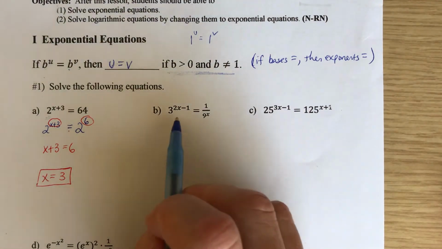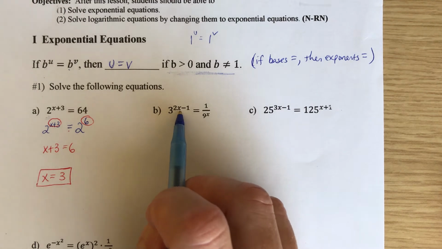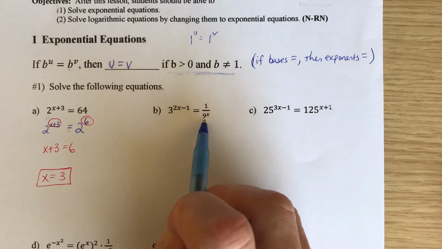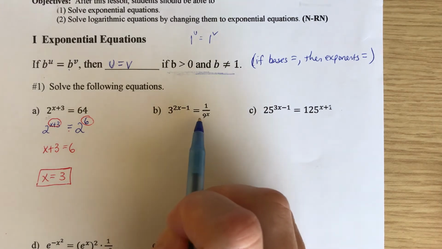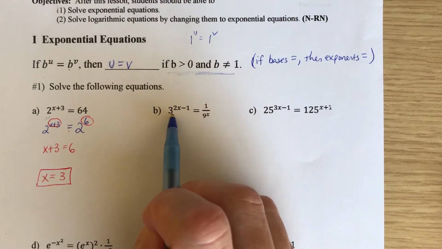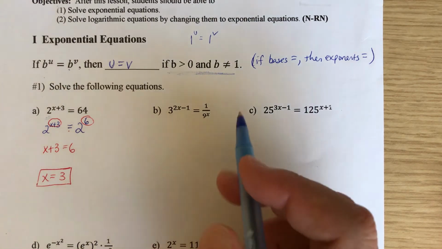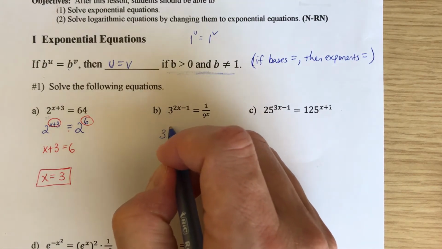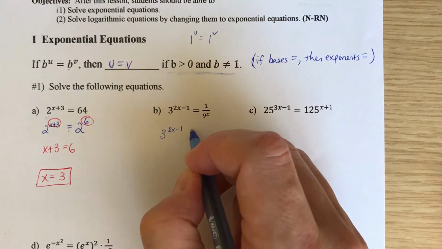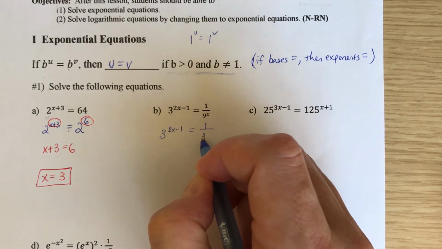Okay, part B, 3 raised to the 2x minus 1 is equal to 1 over 9 to the x. Now, let's first look at the bases here. So this is 3. Now this is 9. They're not the same. However, we can rewrite the number 9 as 3 squared.